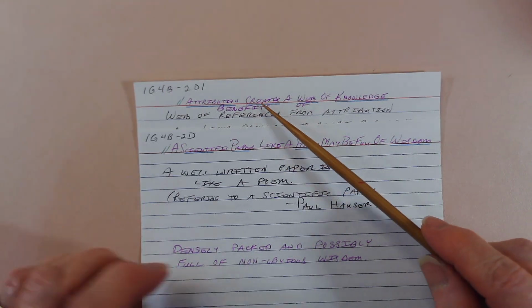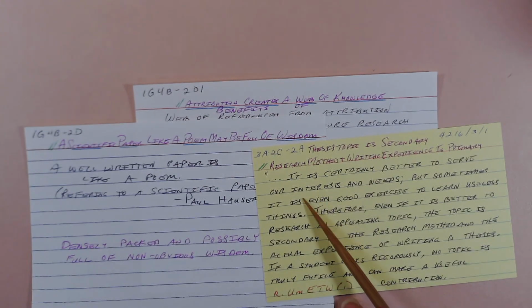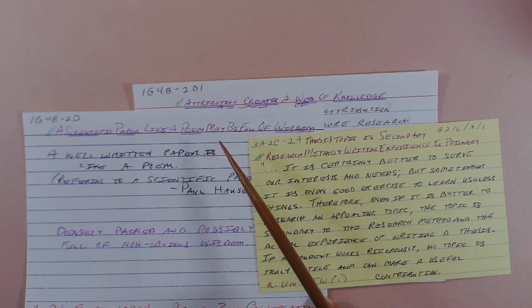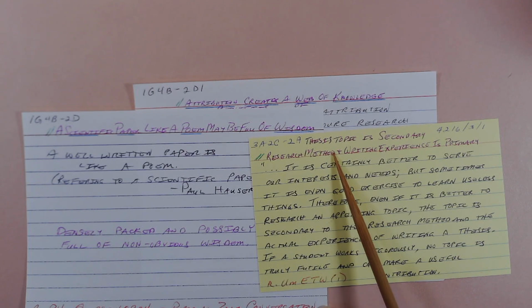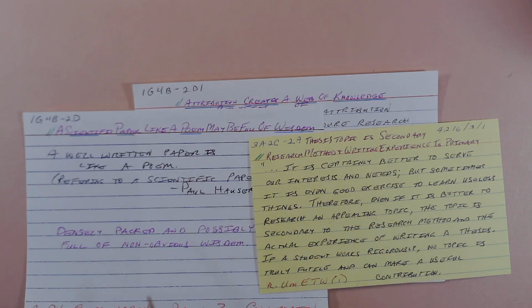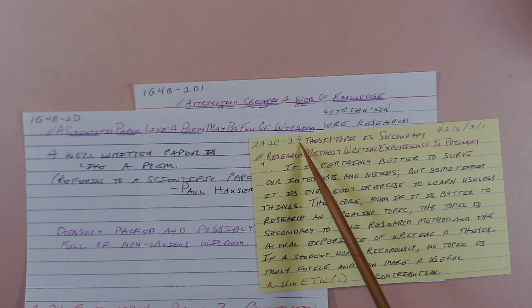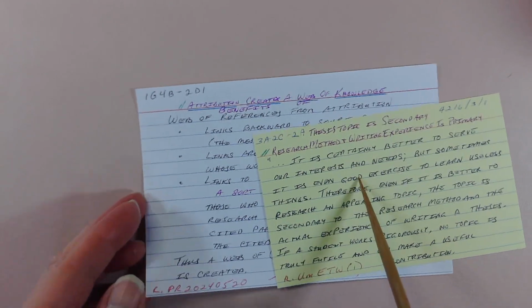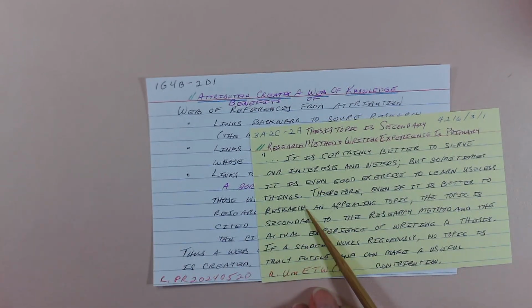However, this card could equally have gone with this card on thesis writing, because attribution is as much a part of thesis writing as it is about creating a scientific paper. But now, how do I indicate that these 2 cards go together? Well, I have to do it in 2 different directions.